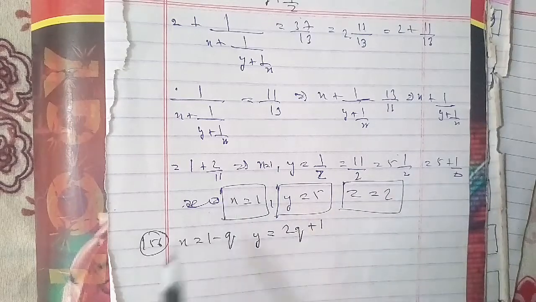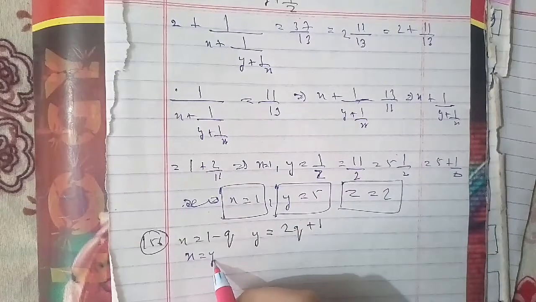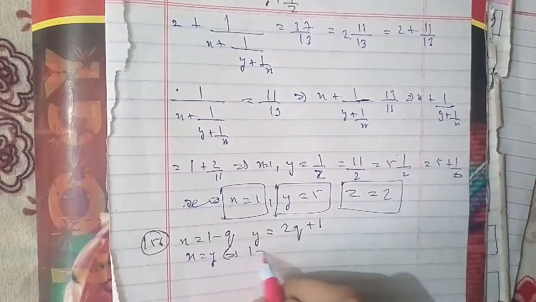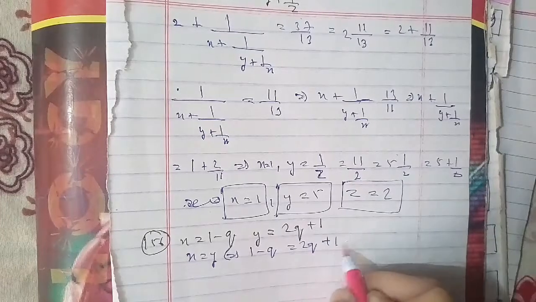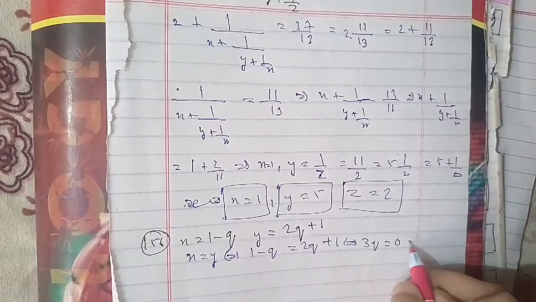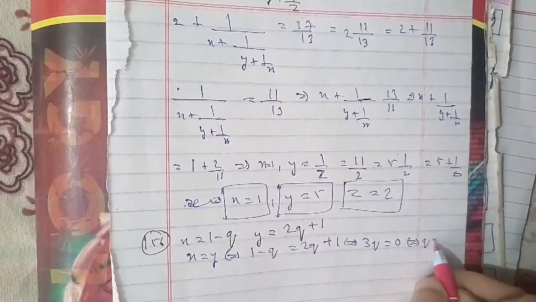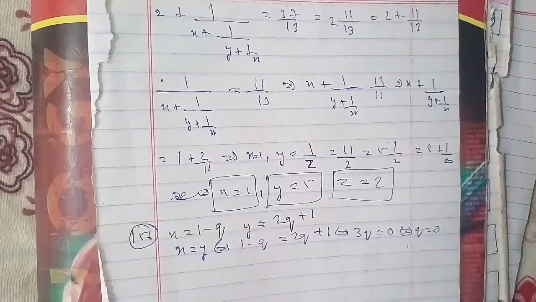Let's go ahead with the solution. For x equals y, 1 minus q equals 2q plus 1, so 3q equals 0, and that is q equals 0. So the q value we have here is 0.